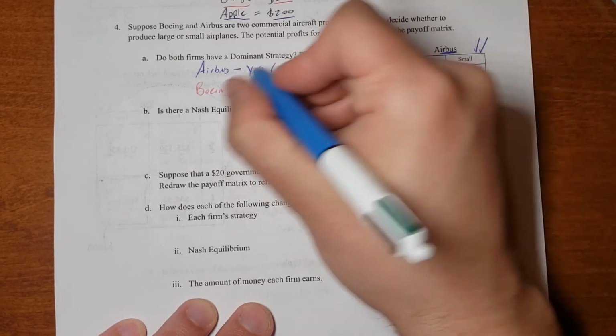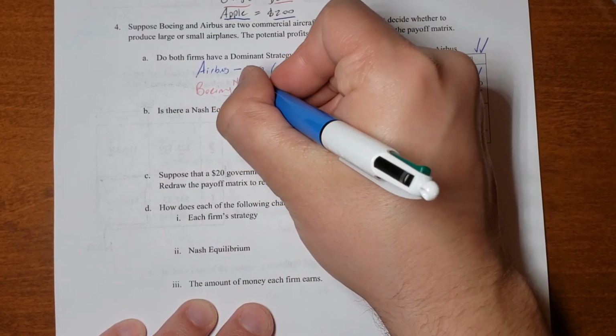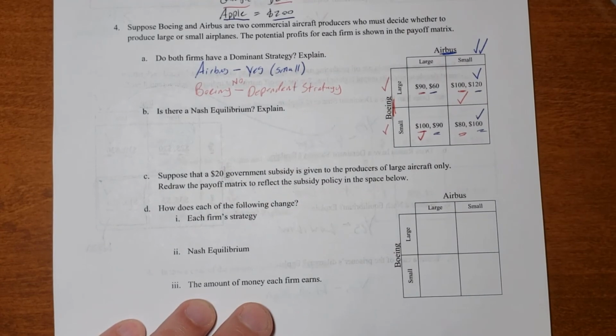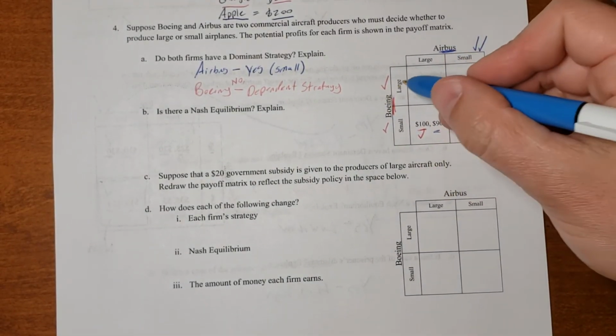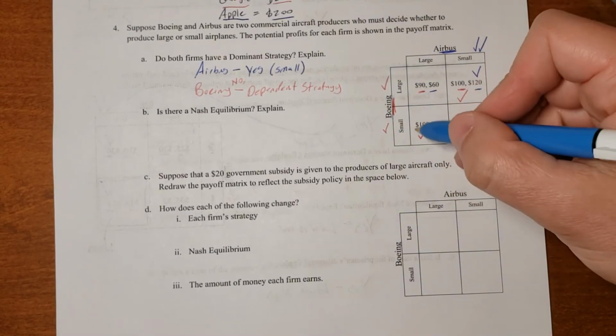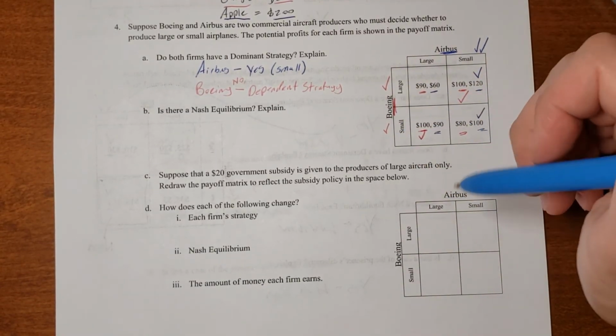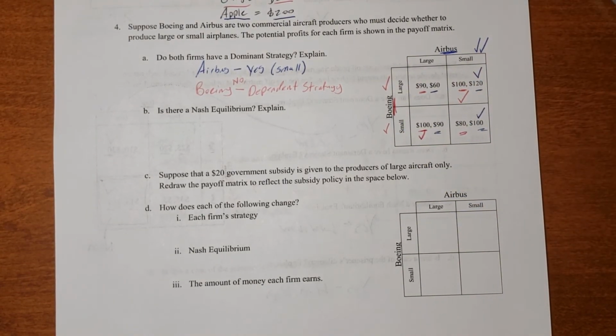Okay, so the answer directly is no. They have a dependent strategy. That is, if Airbus produces small, then they're going large, and if Airbus produces large, then they're going small. Okay. Next question.